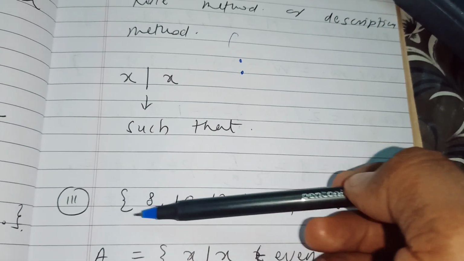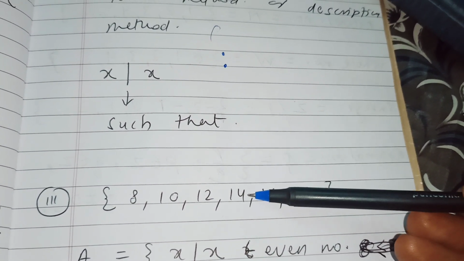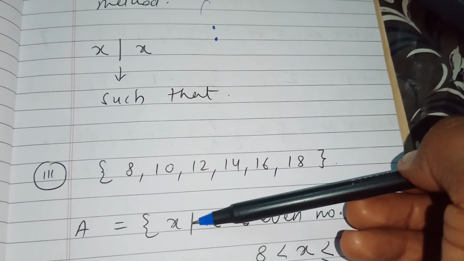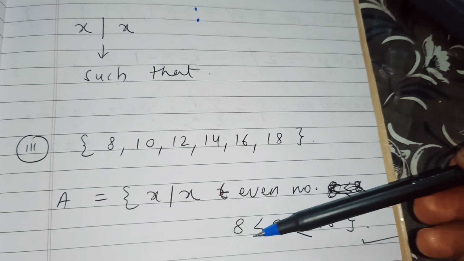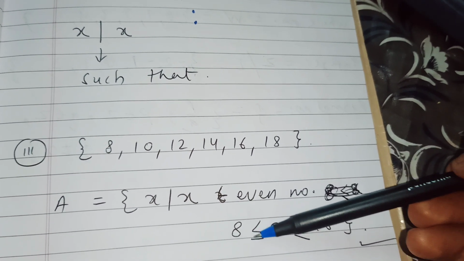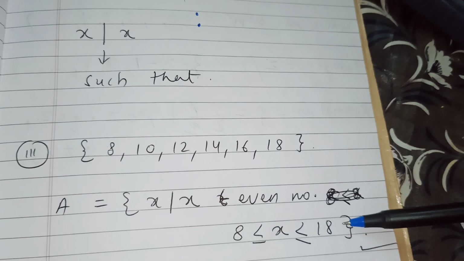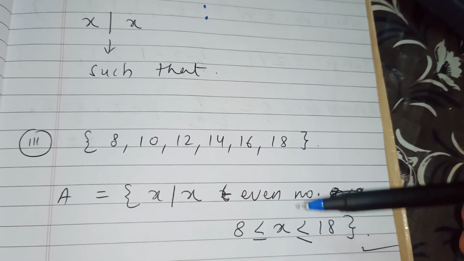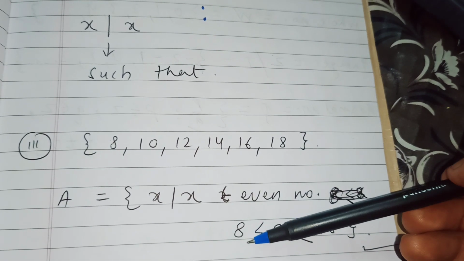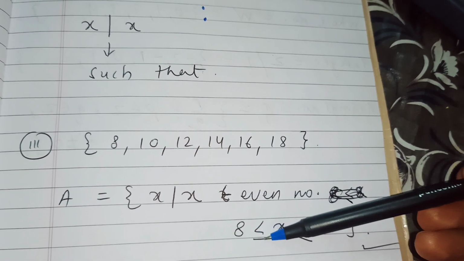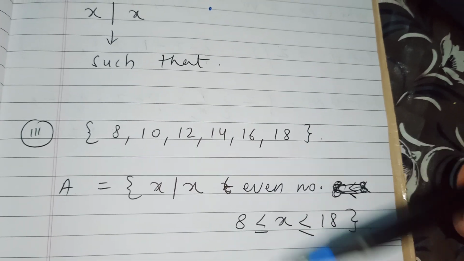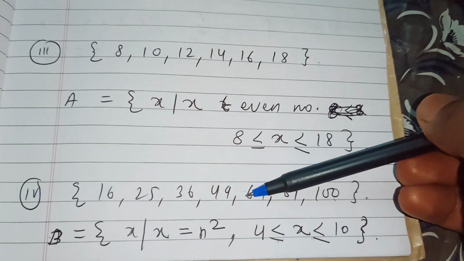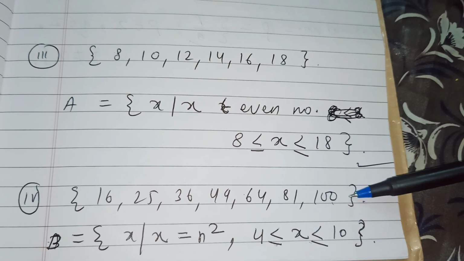If I have written here 8, 10, 12, 14, 16, 18, then this is x, such that x is an even number, 8 less than or equal to x and x less than or equal to 18. It means till 18, because the equals to sign is given, so you have to take till 18, and start from 8, because 8 is less than or equal to x. Then we can write 16, 25, 36, 40, 49, 64, 81, 100.